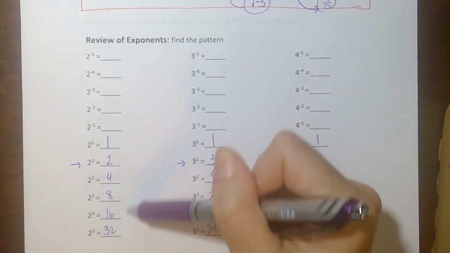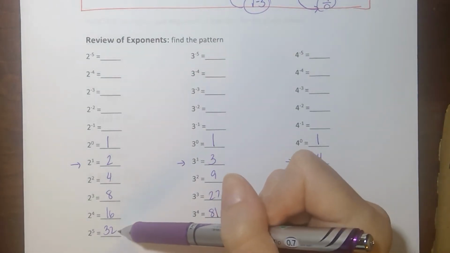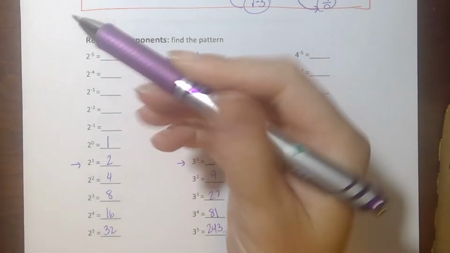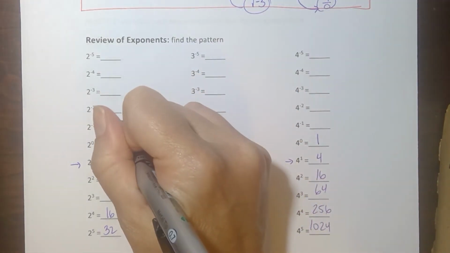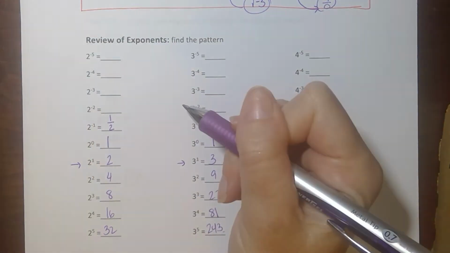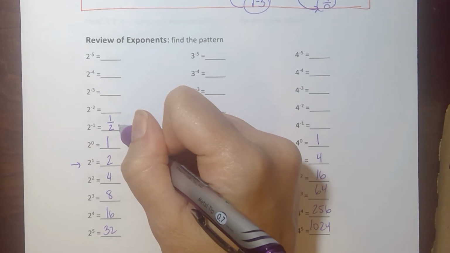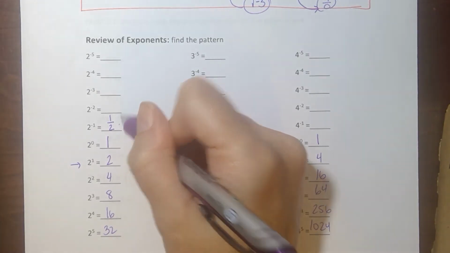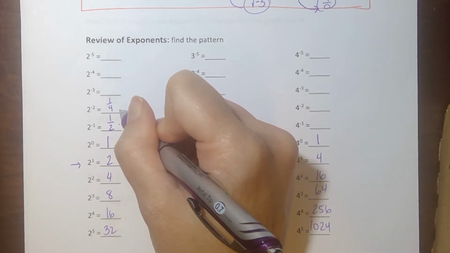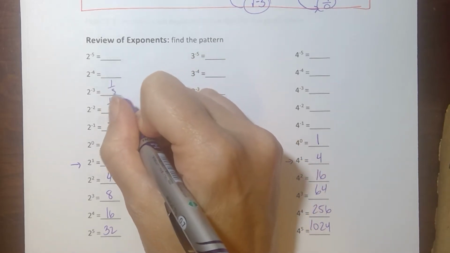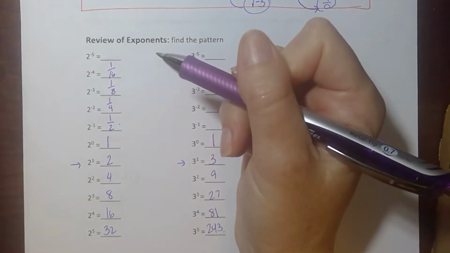Let's follow this pattern up through our base 2's. So as we move up, we've been dividing by 2. We did 2 divided by 2 is 1. Well, what is 1 divided by 2? 1 divided by 2 is 1/2. What's 1/2 divided by 2? Well, a half divided by 2 is the same thing as times a half, which would be a fourth. And a fourth divided by 2 would be times a half, so that's an eighth. And what do you think this one's going to be? Hopefully you said a 16th.